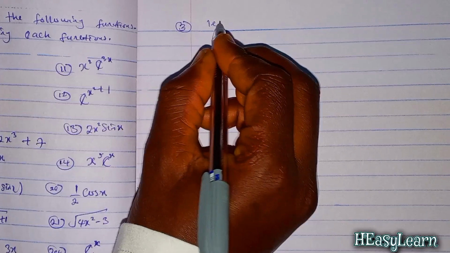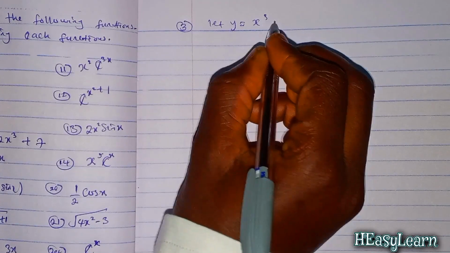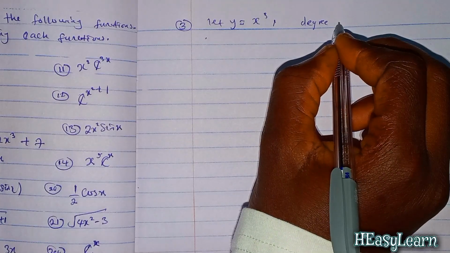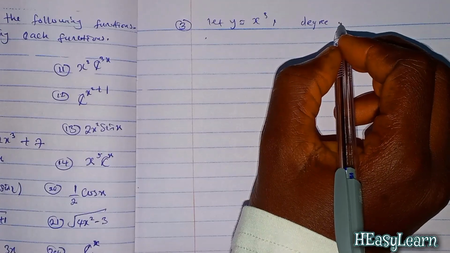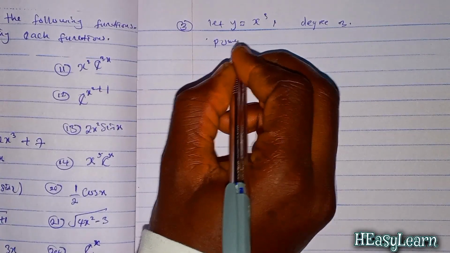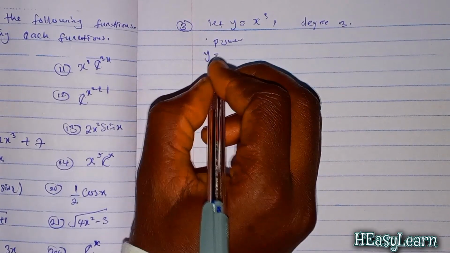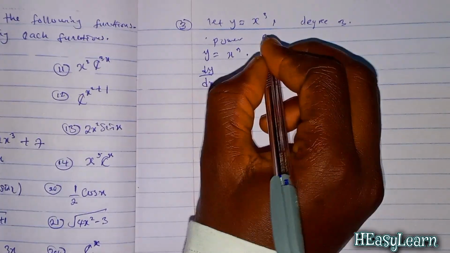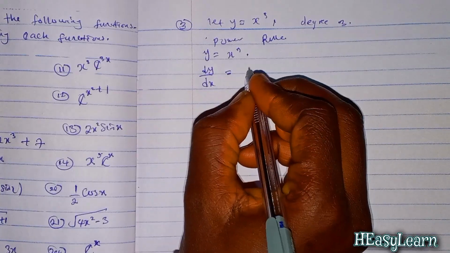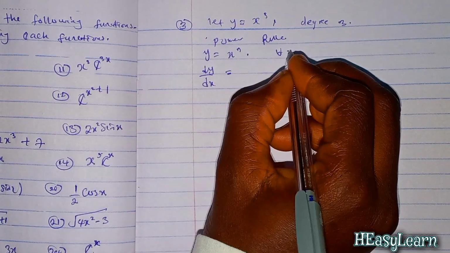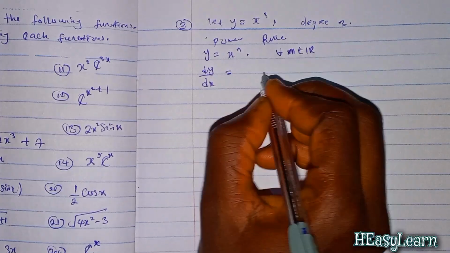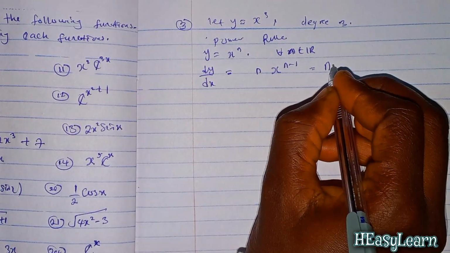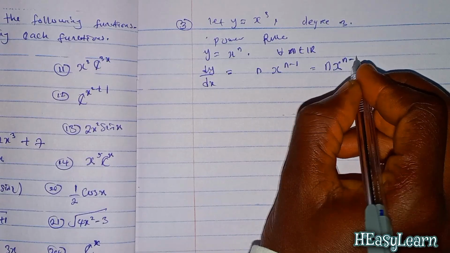But number 3, let y equal x to the power of 3. This is a polynomial function of degree 3. Every polynomial function applies the power rule. The power rule says that if y is of the form x to the power of n, then dy/dx is equal to n x to the power of n minus 1, for all n in real numbers. This is the same thing as n x to the power of, reduce the power by 1.